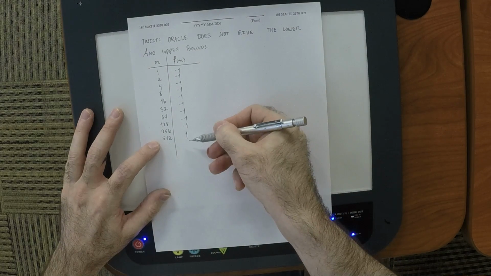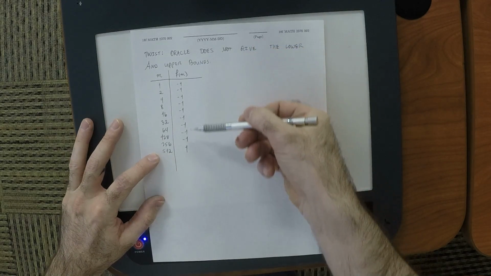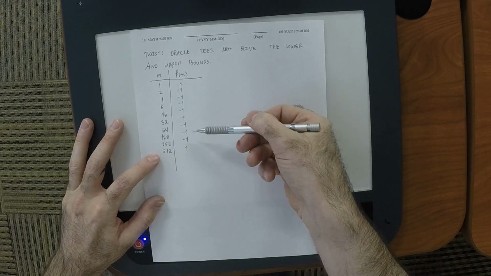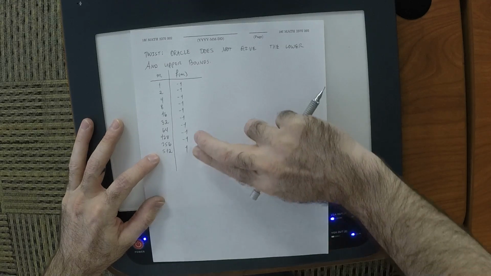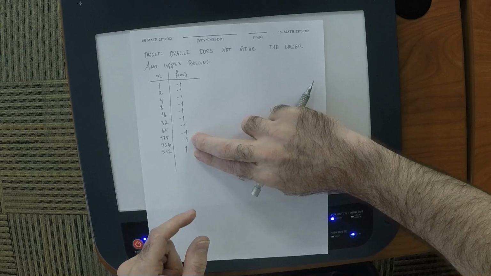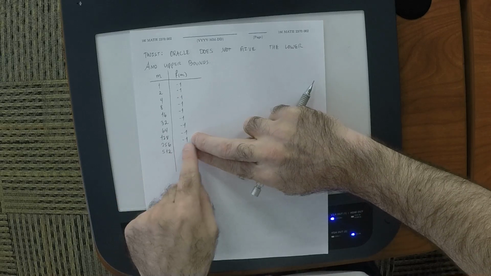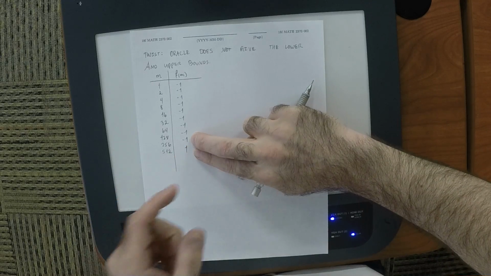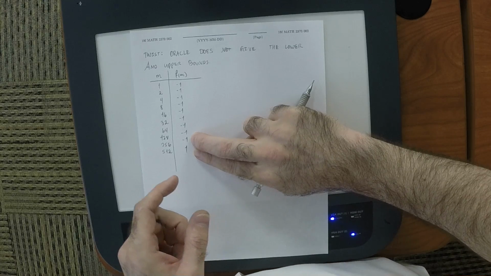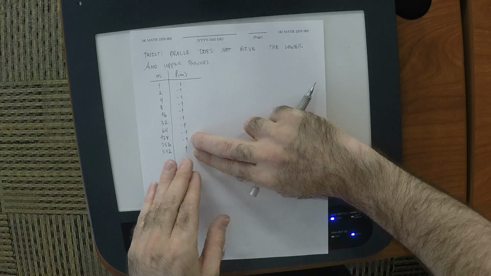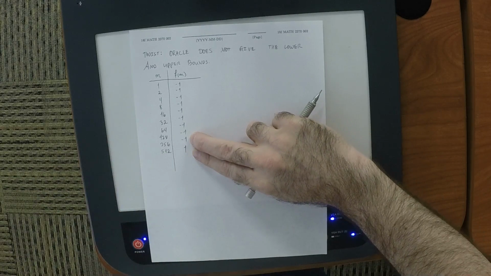So this means something. I was asking questions about all of these, and then finally notice that we had this transition from -1 to 1. Now it had to transition away from -1. It didn't have to transition to 1. What else could have occurred?